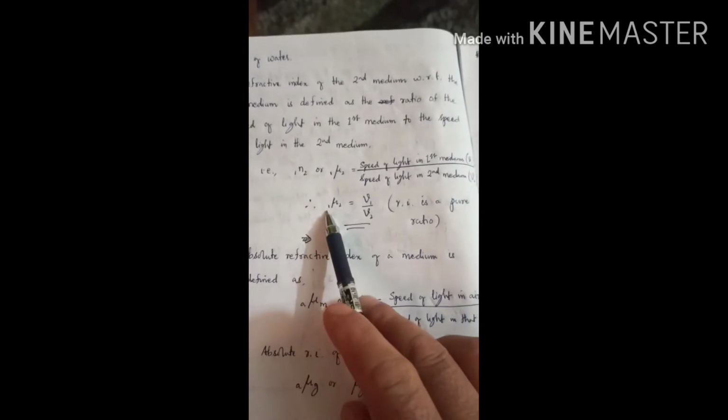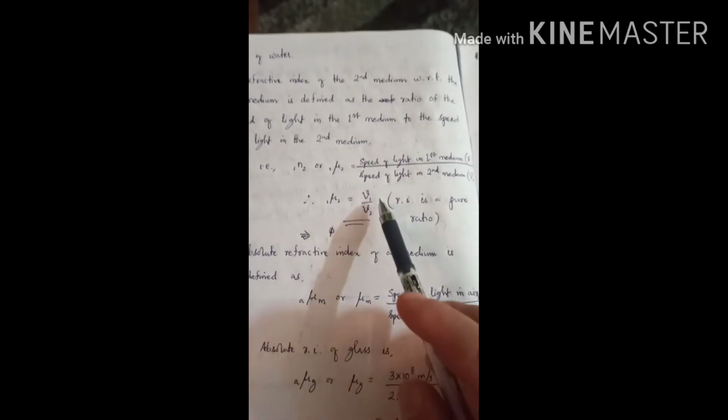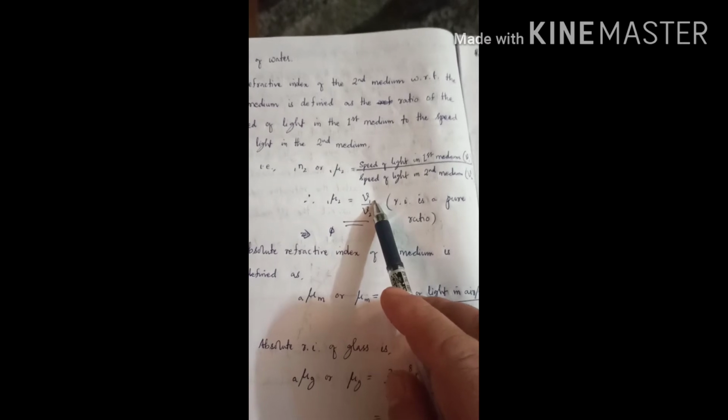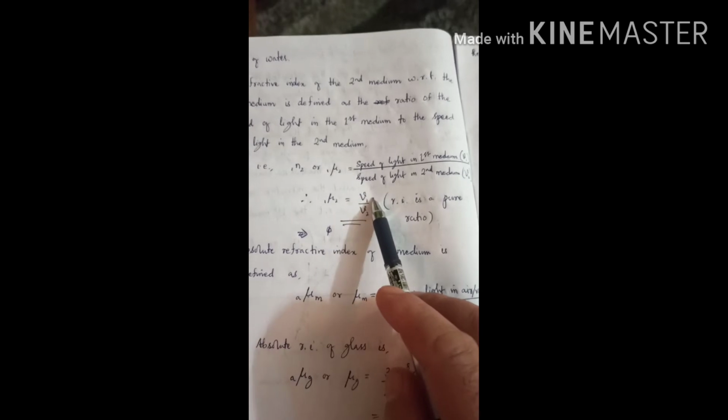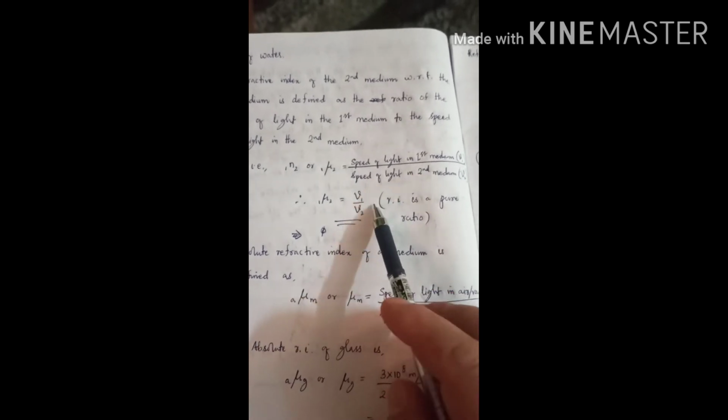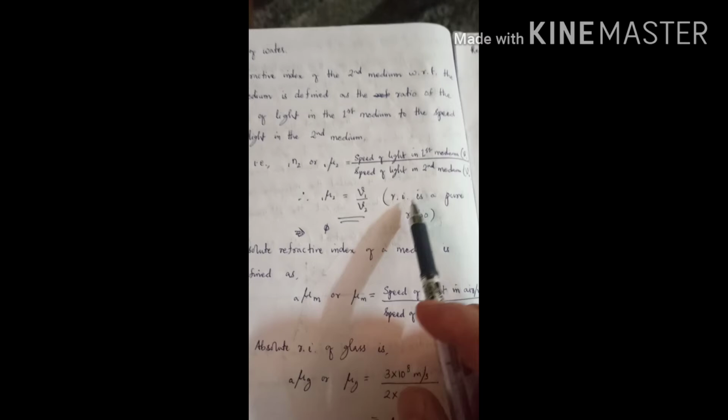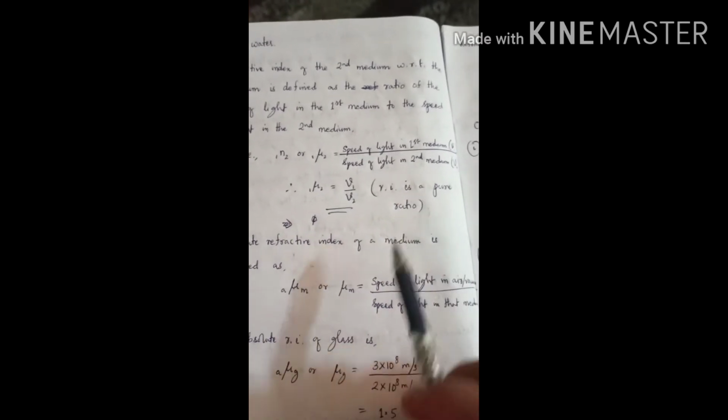Both have the unit meter per second, so the units get cancelled and you get a pure number. That is why refractive index is a pure ratio.